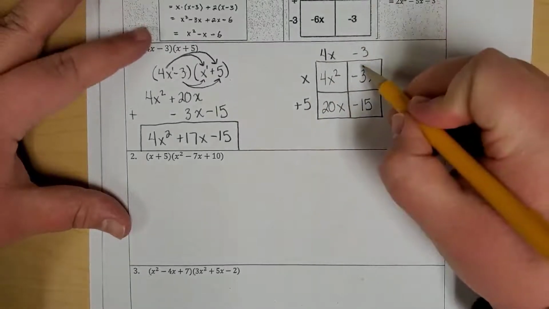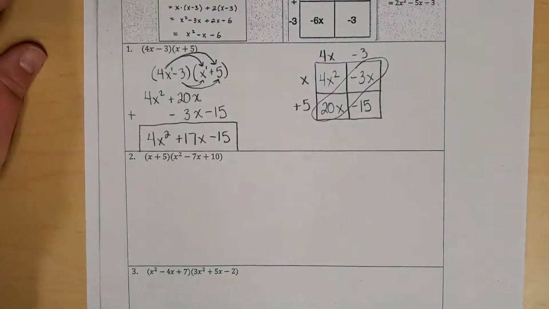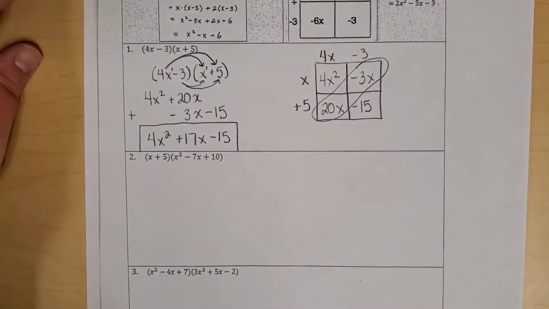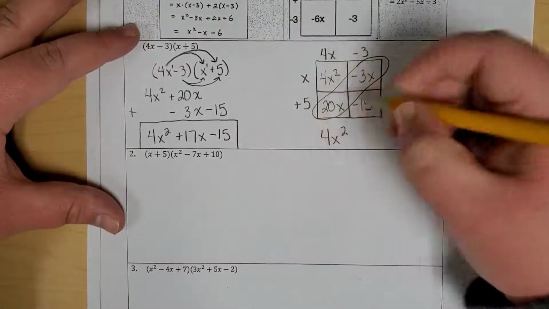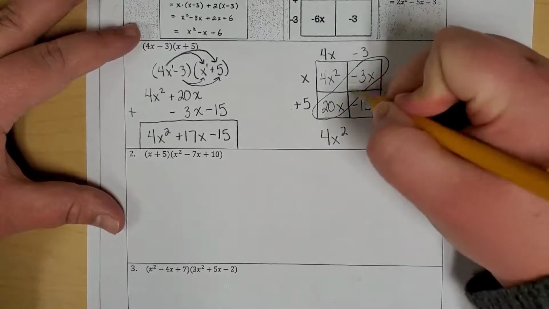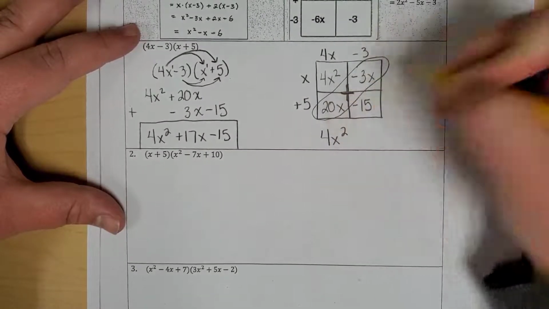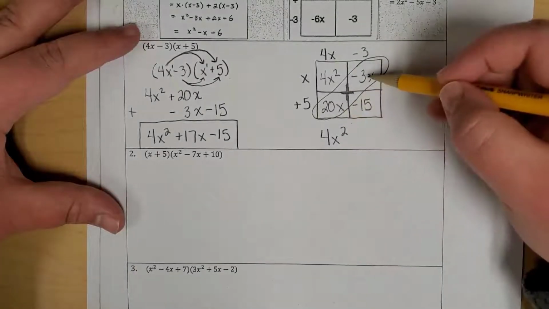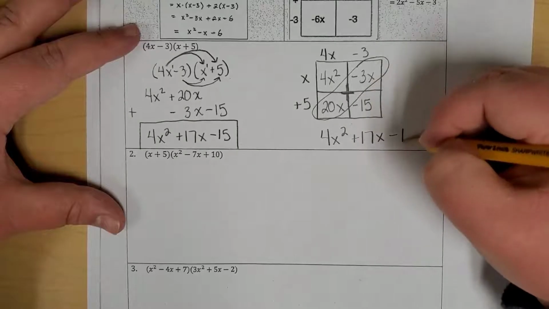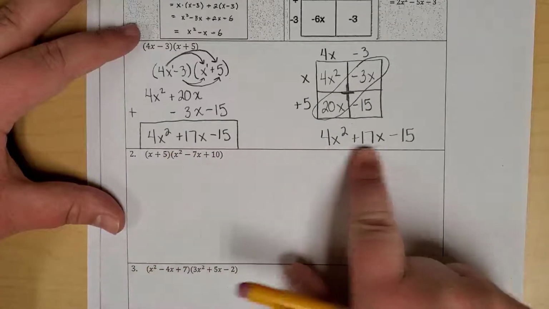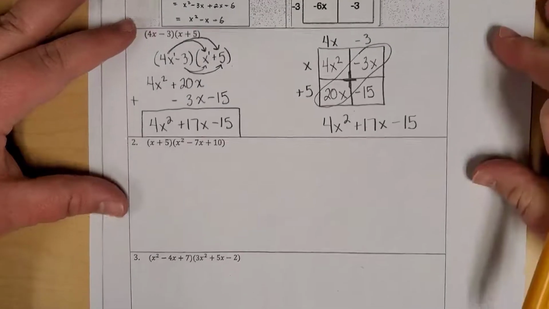Now the cool thing about this is the ones that are a diagonal from one another should always be like terms. If they're not, you did something wrong. So the first term stays the same. It's 4x squared. And then you got to combine the ones on the diagonal. And if you ever forget what operation to do, there's a plus sign in the middle of the boxes. So you add them together. 20x plus negative 3x is 17x. And then the negative 15 doesn't change. So look, again, I got the same answer. So regardless of which method you use, you'll get the same answer.